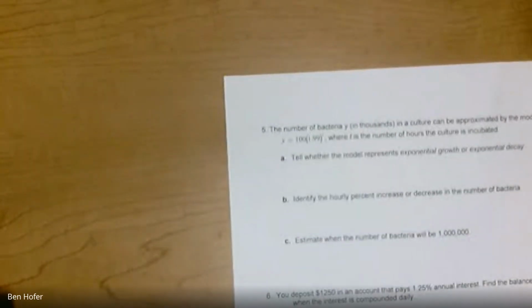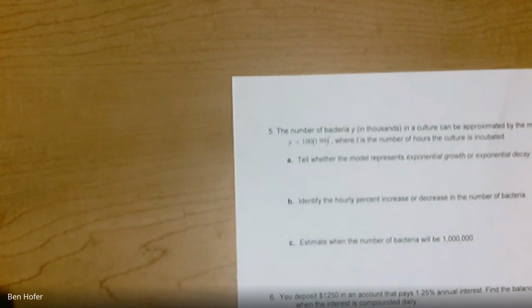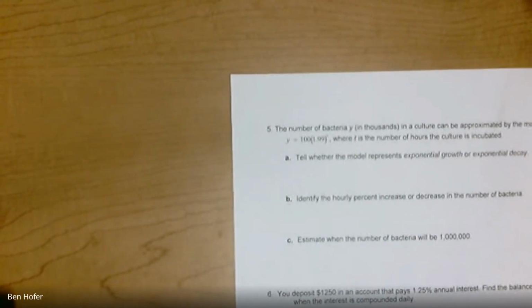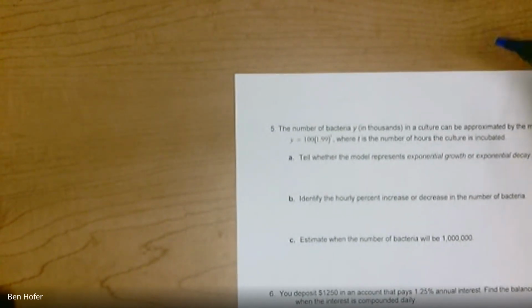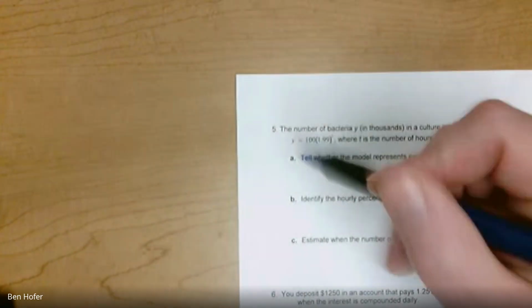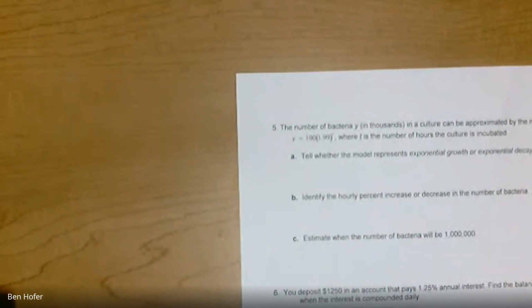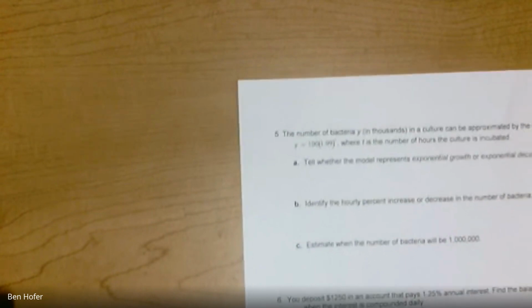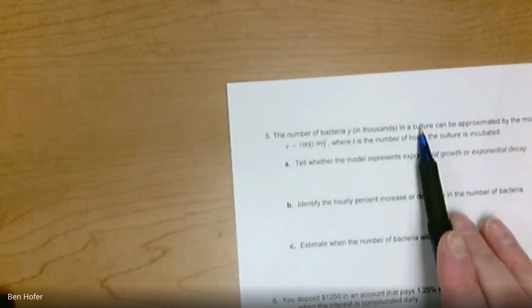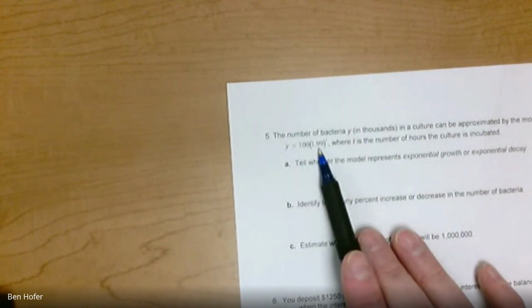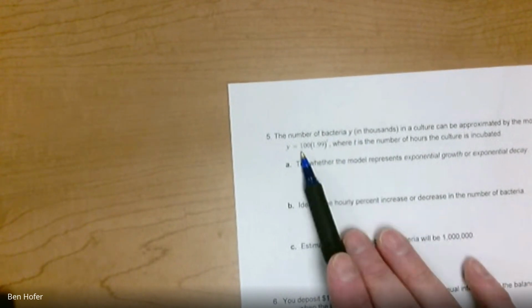On the back side, let's work on 5 and 6. Try 5 and 6. Use your notes, right? Number of bacteria in thousands can be modeled by this function.